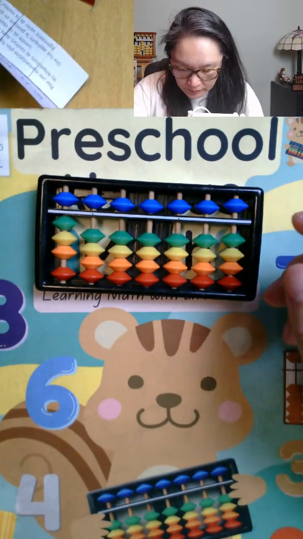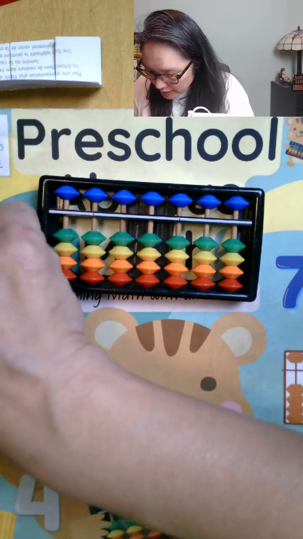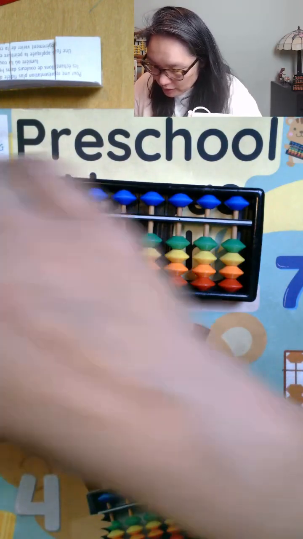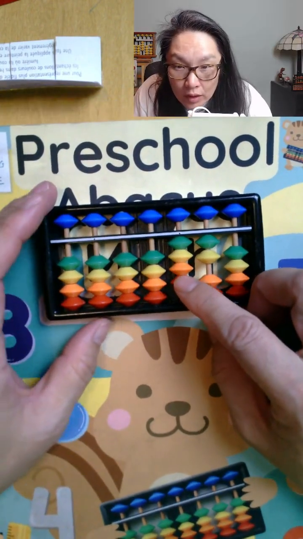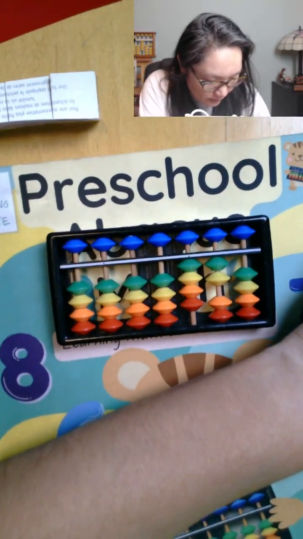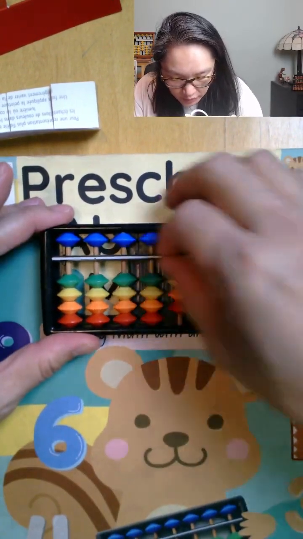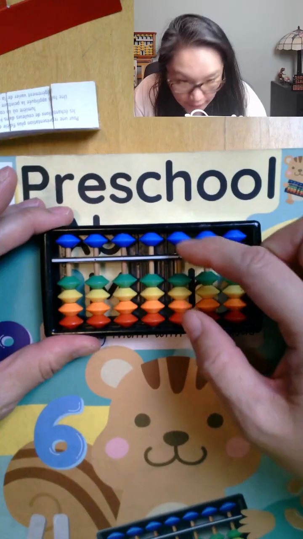Okay. So, what we're going to do is we're going to count. And we are counting. Let's see. 1, 2, 3, 4, 5. Maybe this way. Okay. Detail oriented. So, what we're going to do is we're going to count 1, 2, 3, 4, and then 5.